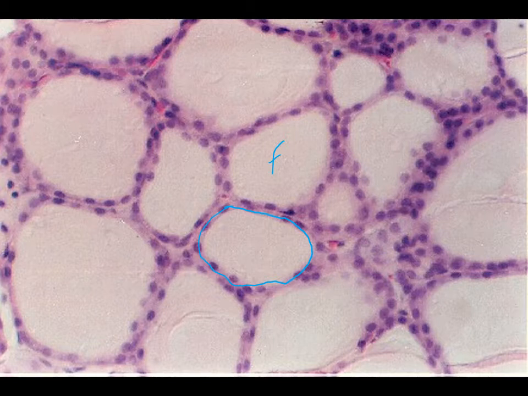In between the cells that are, in a sense, not touching an actual follicle, these are our parafollicular cells, or our C cells. So those are the cells that are not involved in the production of thyroid hormone, just the follicle cells themselves are. And so it kind of looks like adipose to a certain extent, kind of looks like lung a little bit as well. So not to be mistaken with either of those tissues.